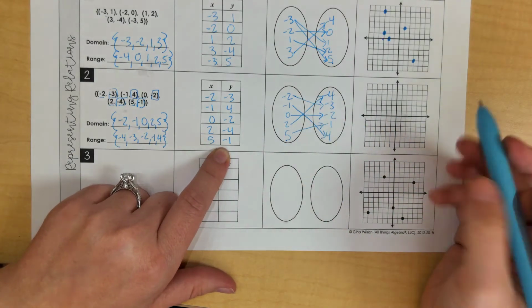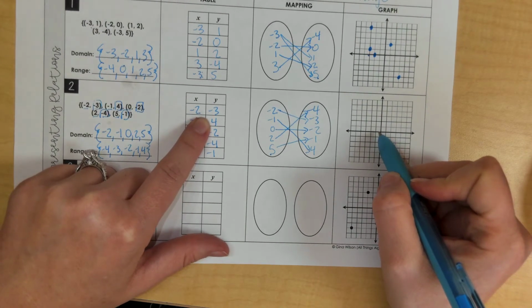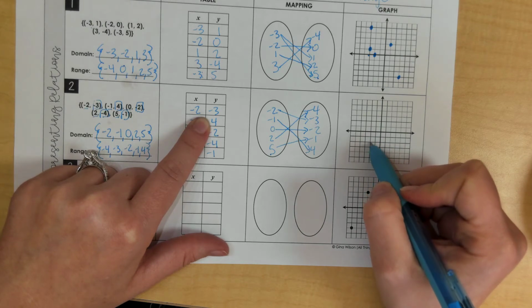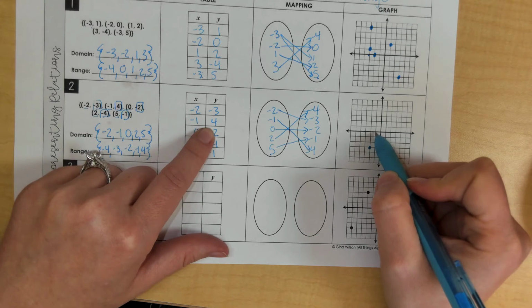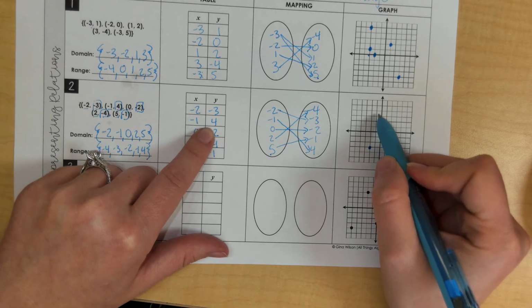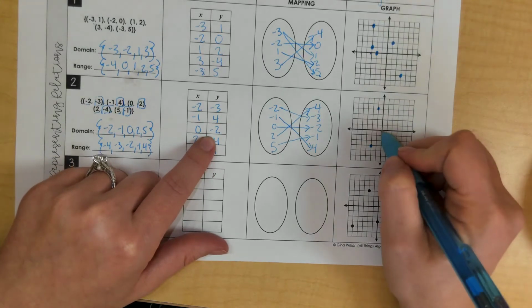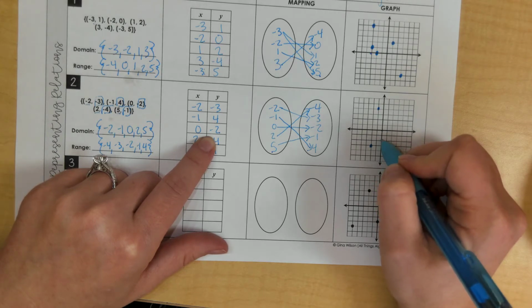Now, to graph it, again, we're going to start at the origin always, and in the first point, -2, -3, I'm going to go -2 in the x direction, and I'm going to go -3 in the y direction, put my point. Start back at 0, I'm going to go -1 in the x direction, +4 in the y direction, put my point. The next one, I'm going to stay at 0, so I'm not going to move in the x direction, and then I'm going to go -2 in the y direction and put my point.